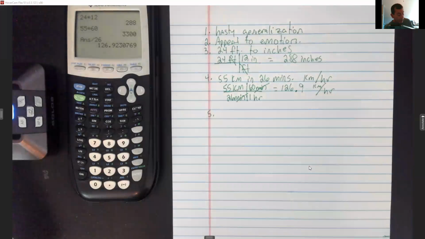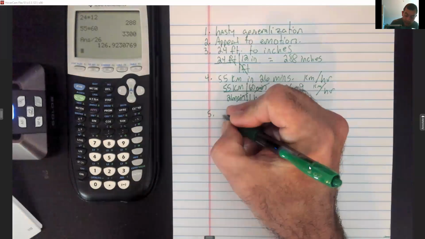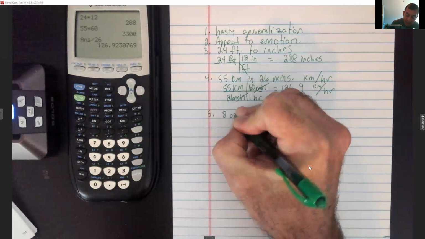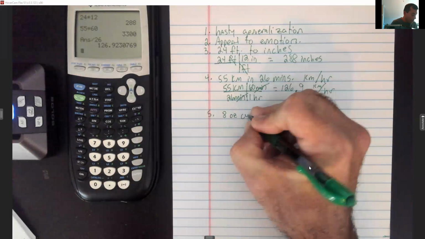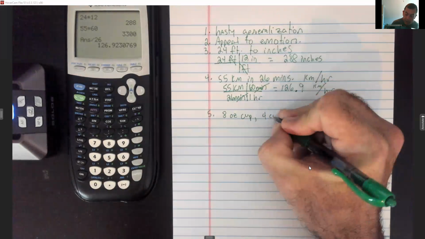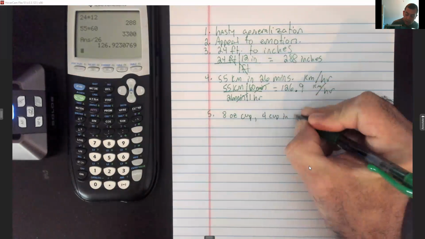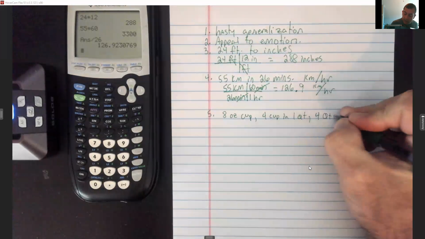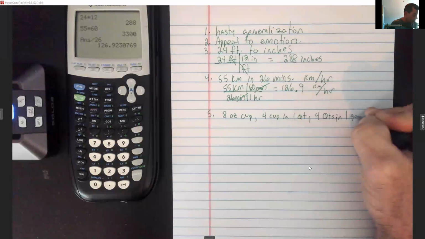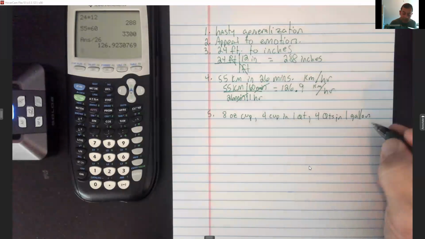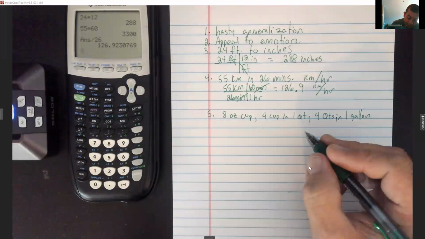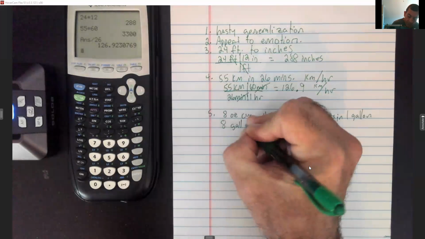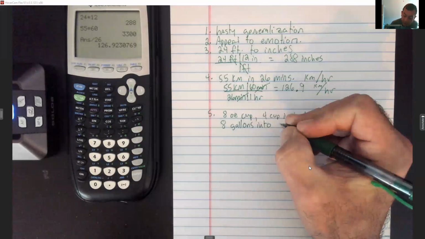Number five, carry out the indicated unit conversion. Round your answer. There are 8 ounces in a cup. So they're giving you the breakdown. There are 8 ounces in 1 cup, 4 cups in 1 quart, and 4 quarts in 1 gallon. So using these conversions, they want me to convert 8 gallons into ounces.